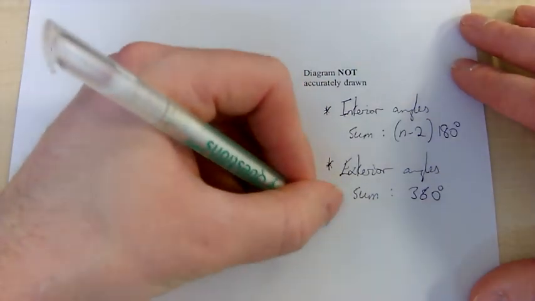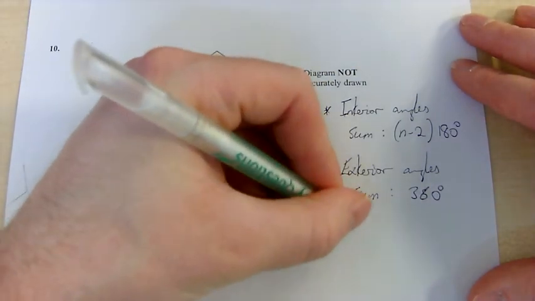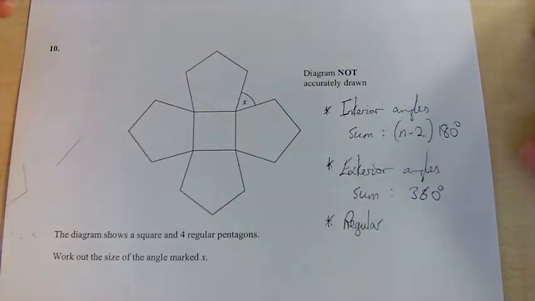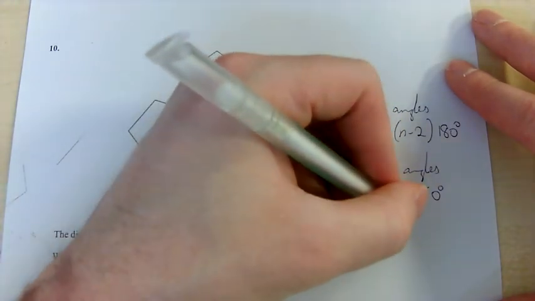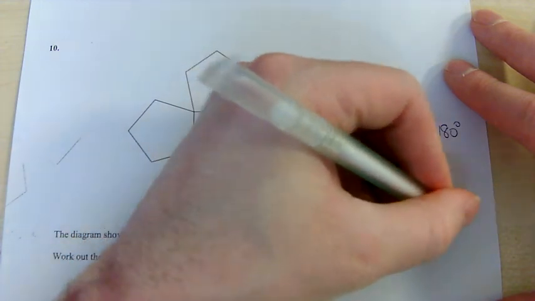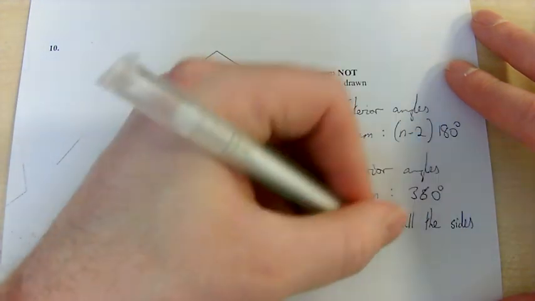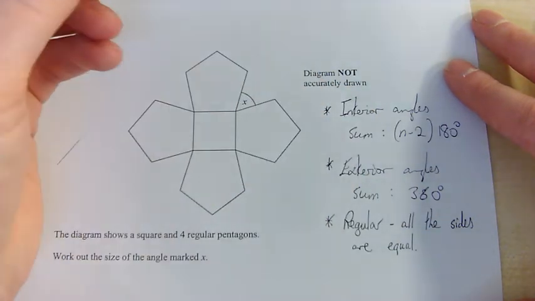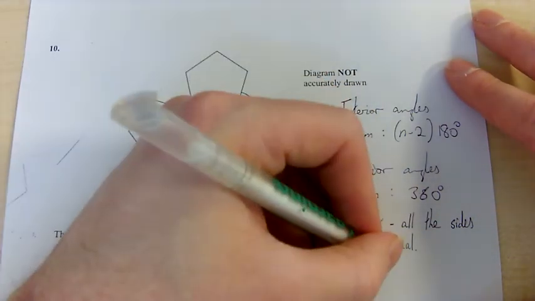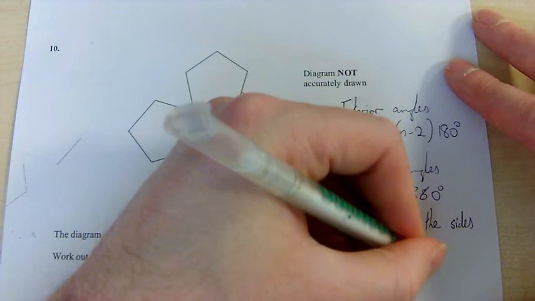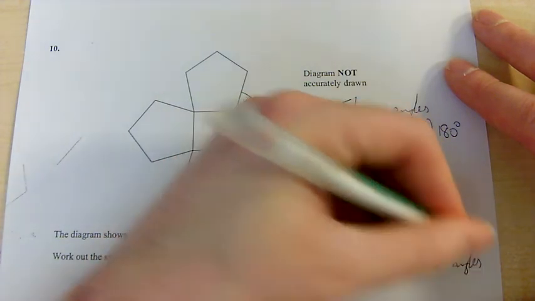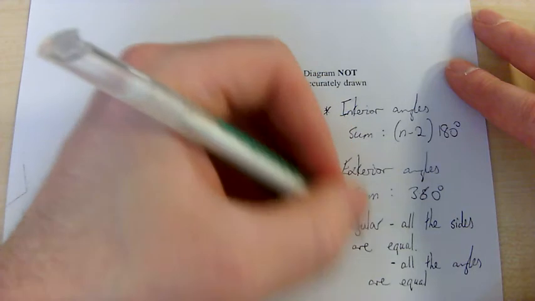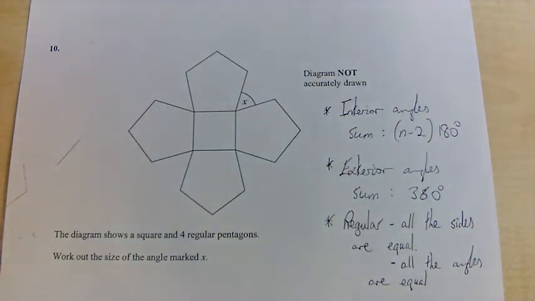And one more thing on this. Regular, that is an important word to note in exam questions. Regular tells me that all the sides are equal, but also, and surely more importantly, it also means all the angles are equal. So there are just three key things to remember when you want to solve polygons.